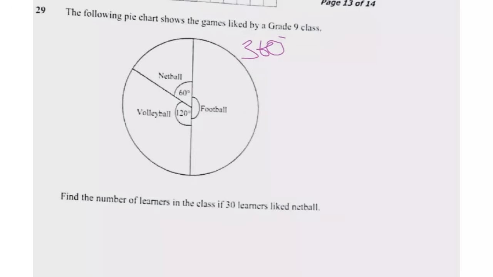Together, netball and volleyball give us the sum of 180 degrees. That means when we subtract 180 degrees from 360 degrees, it will give us the value of football, which is 180 degrees. Okay, now I'm just painting this picture so that you understand.